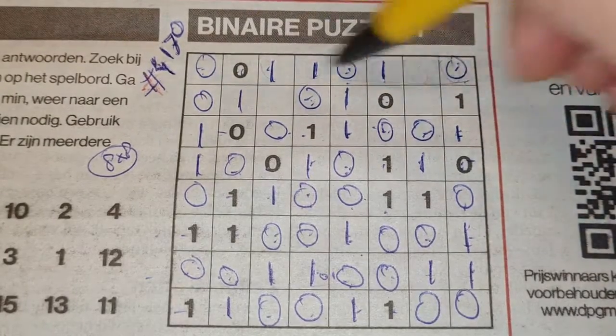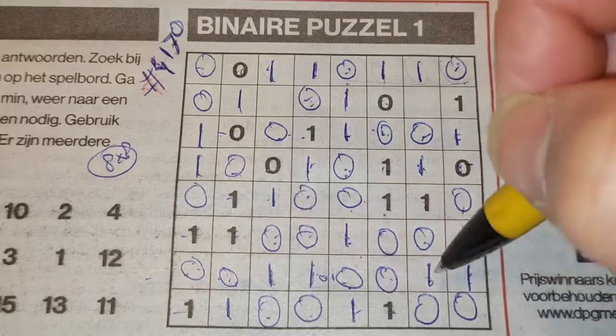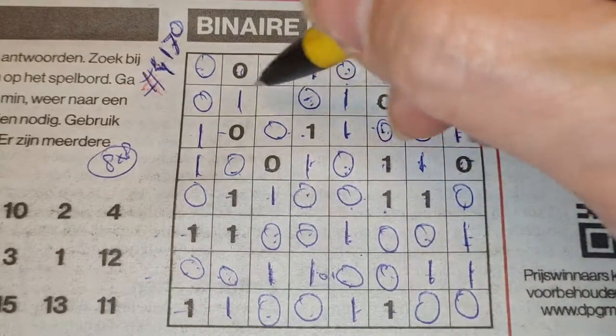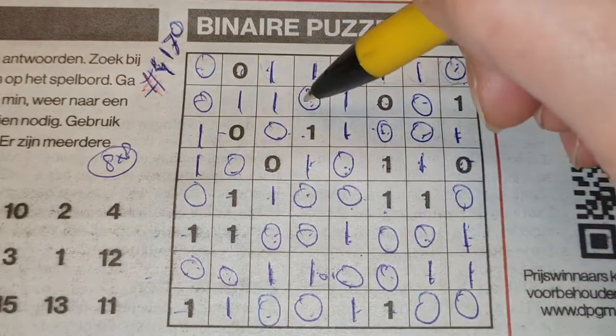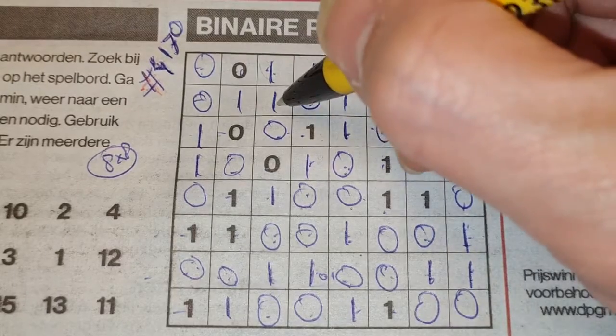4 O's we have here, so the rest are ones. 4 ones we have here, so the rest are O's. 4 O's we have here, so the rest are ones. Finish in 4 minutes. Yes.